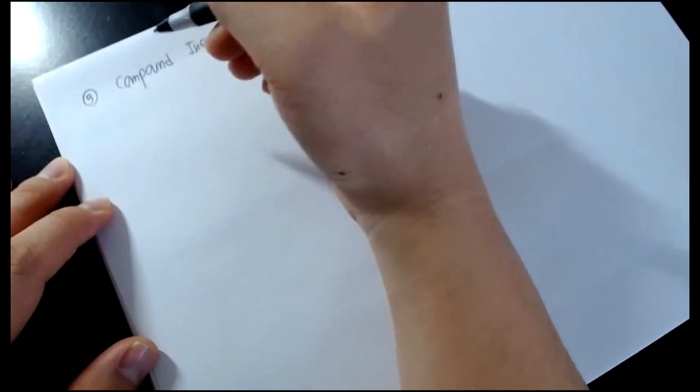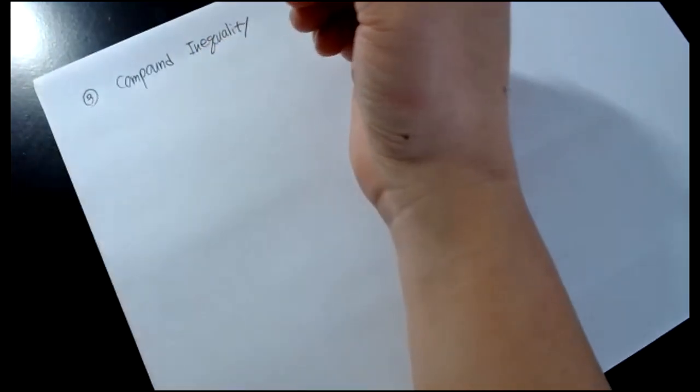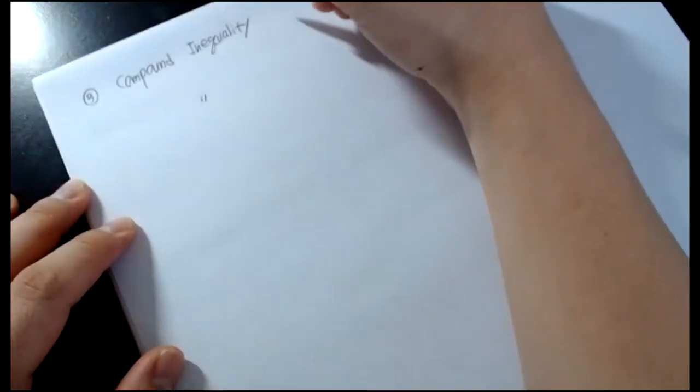There are two types of compound inequality: compound inequality with the connector and, and compound inequality with the connector or.